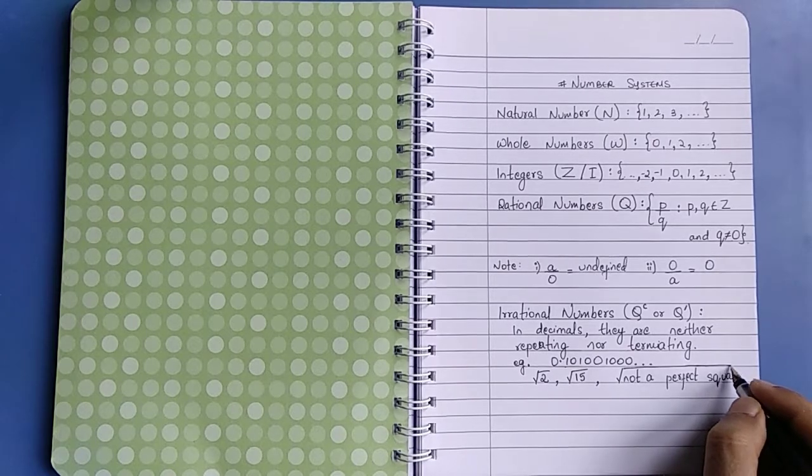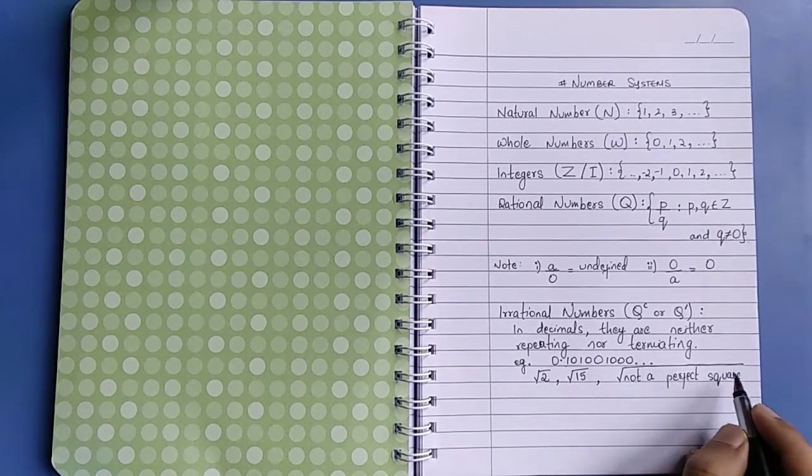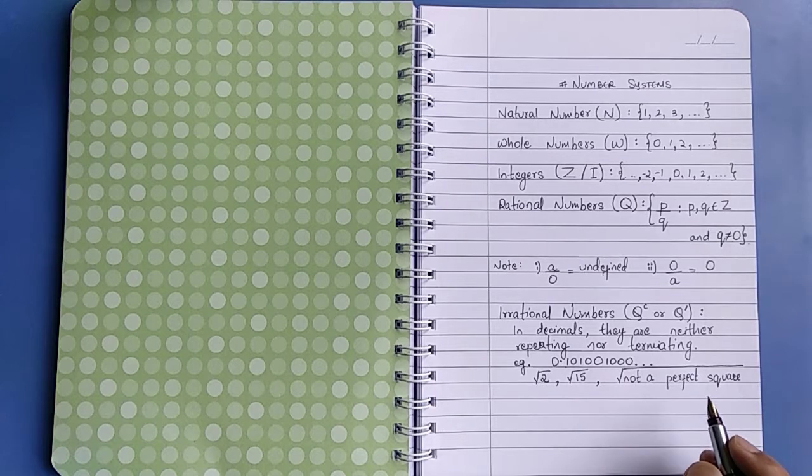Any number you take that is not a perfect square, you put it inside a root, the number becomes irrational. Make sure the number is positive. We cannot take a negative number inside a square root.